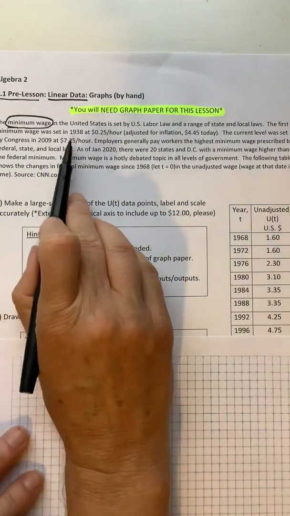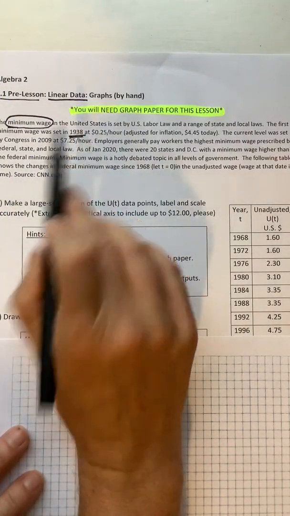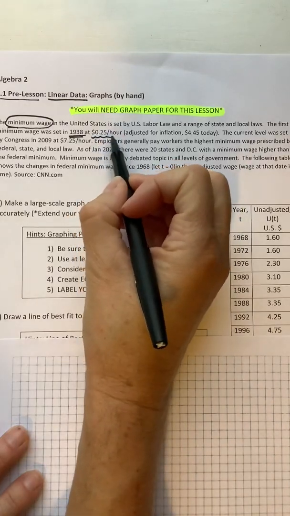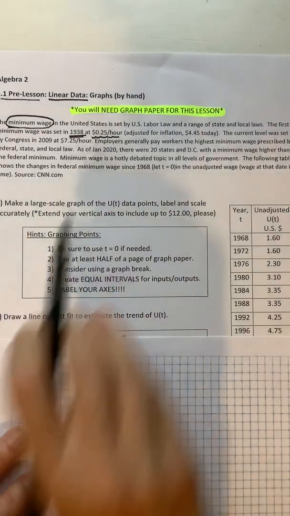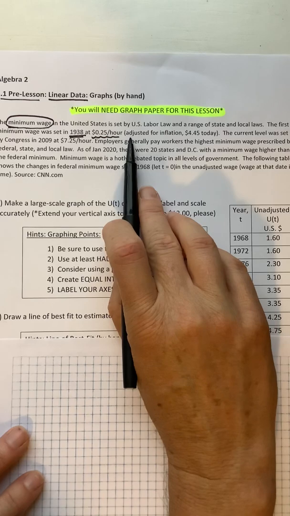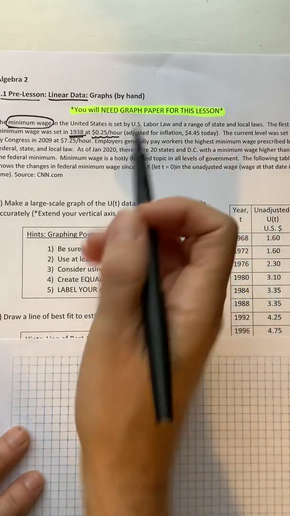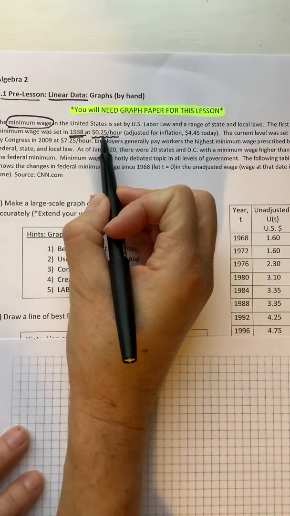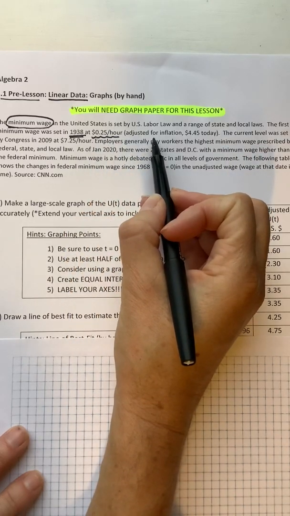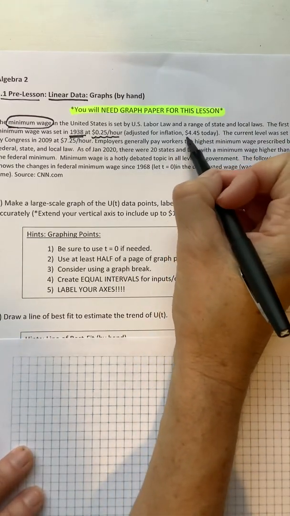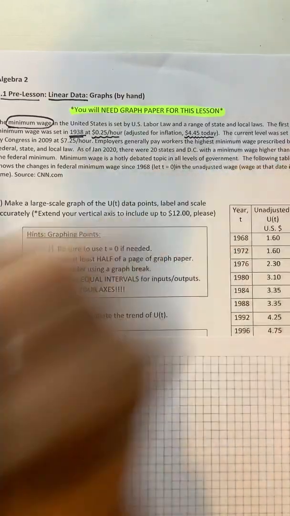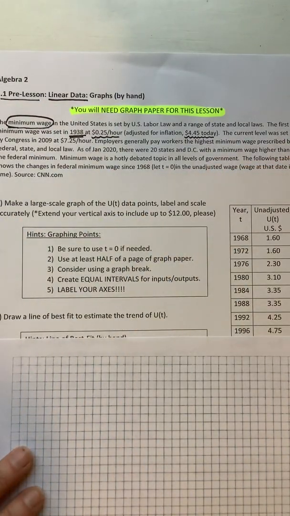So the first minimum wage, which I did not know, was in 1938 at 25 cents per hour. Now, in 1938, think about what the dollar was worth. It's not very much. So there are two different kinds of minimum wages that we talk about. We talk about just what it was at the time. This is going to be your unadjusted minimum wage. But if we were to adjust that for inflation, so put it in terms of today's dollars, the federal minimum wage back in 1938 would be about $4.45.